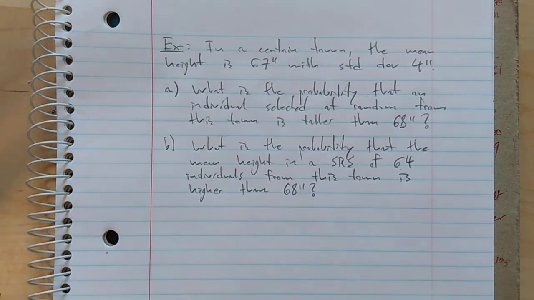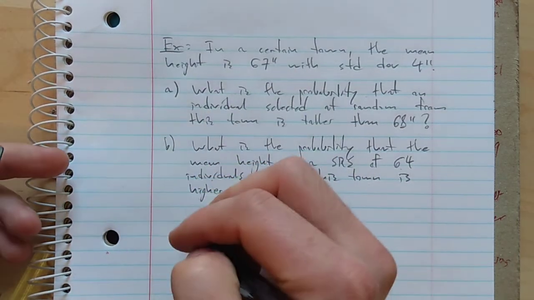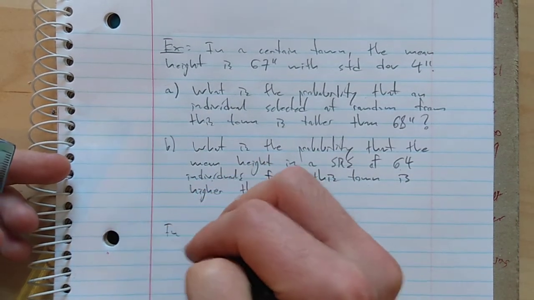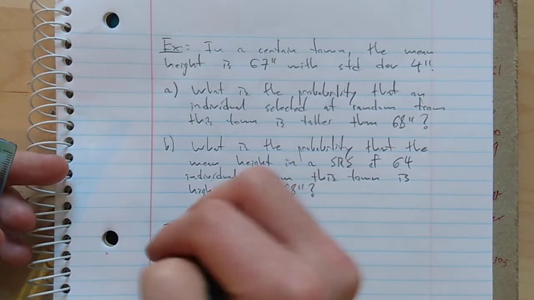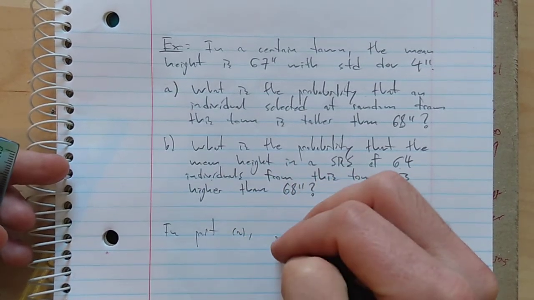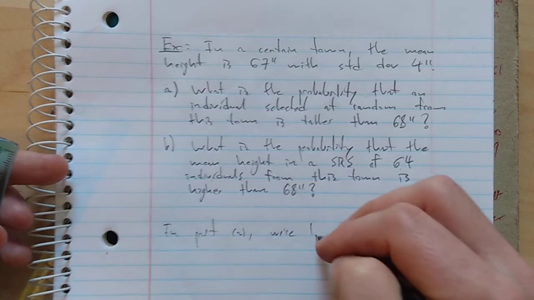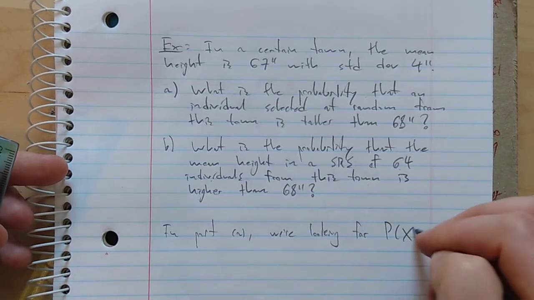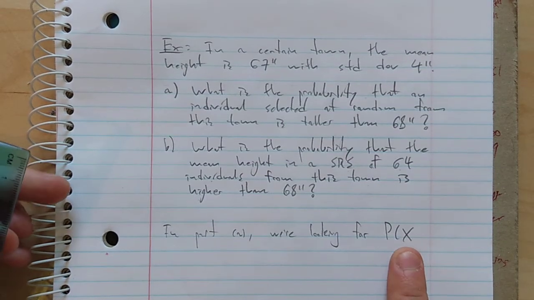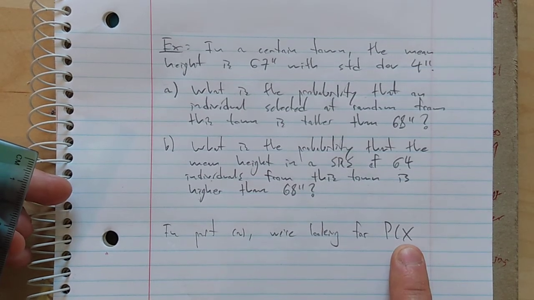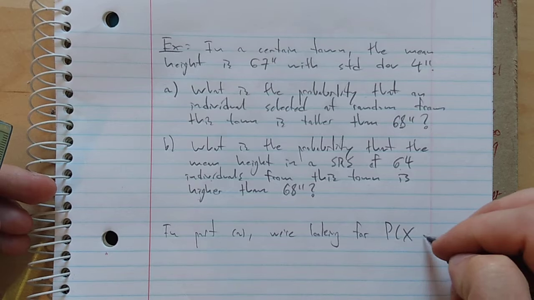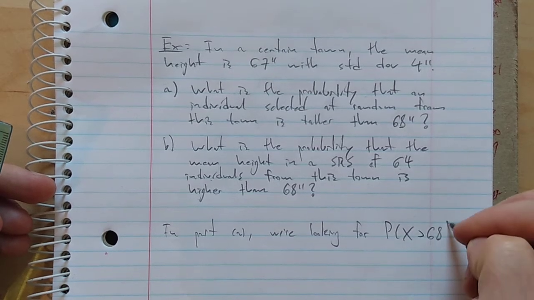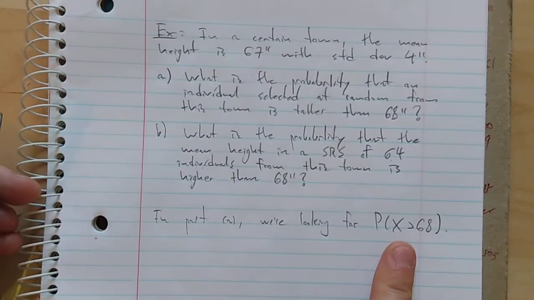I can't do it. Why can't I do it? Because in part A, what are we looking for? We're looking for the probability that X, a random variable representing the height of a randomly selected person from this town, is bigger than 68. Now, how do I compute the probability X is bigger than 68?